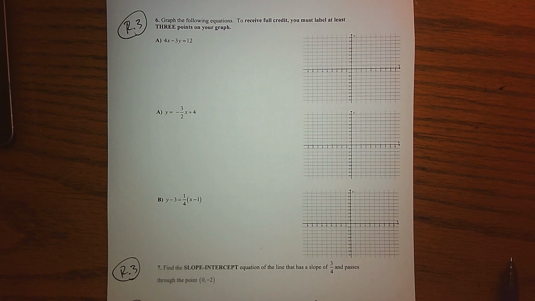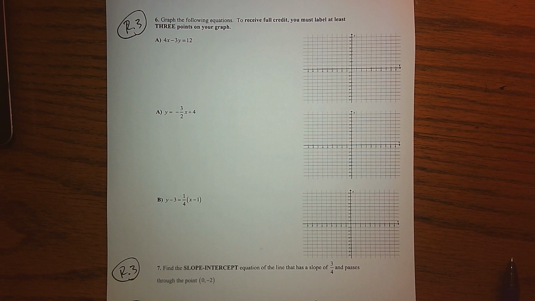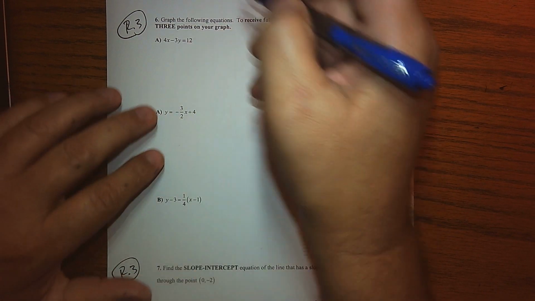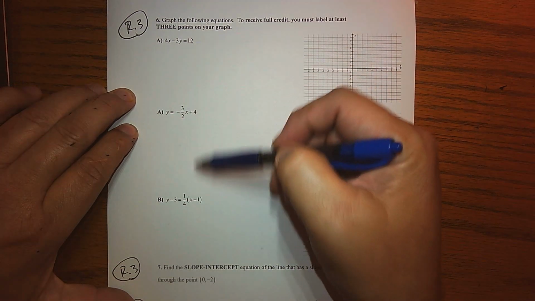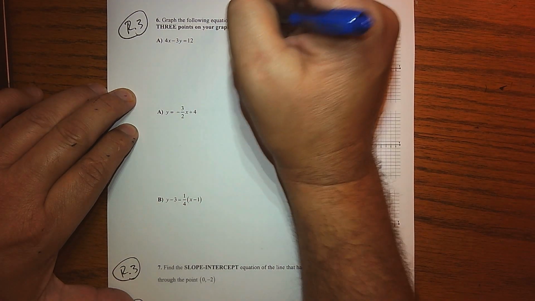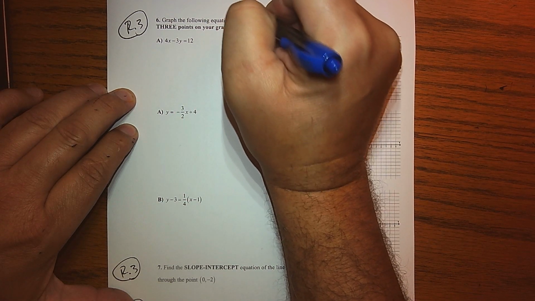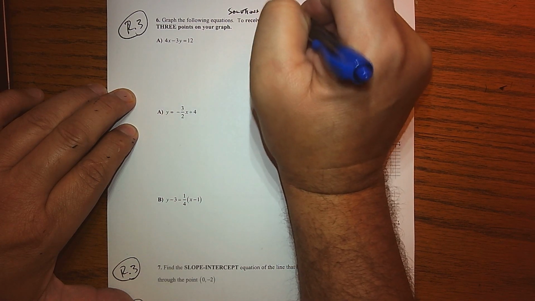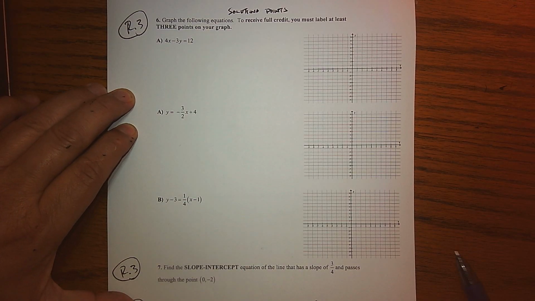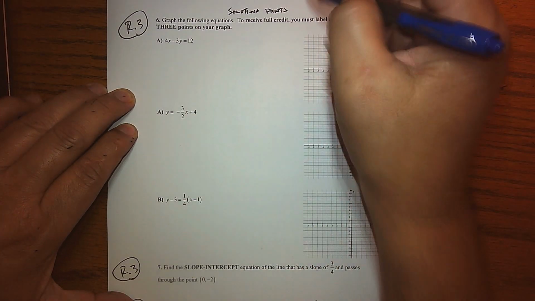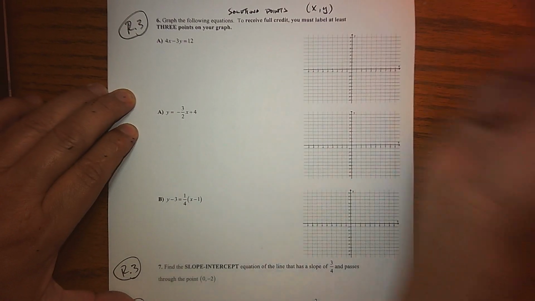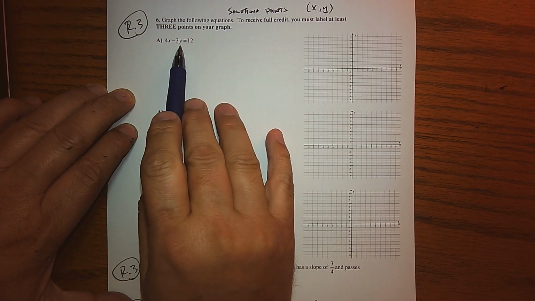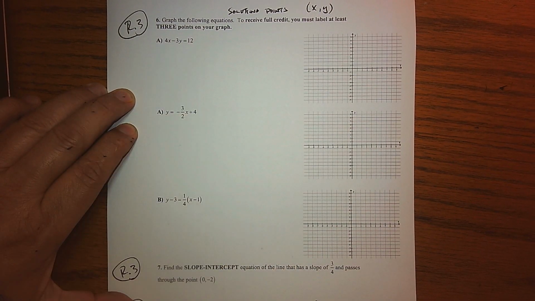So let's get to some graphing. Here, the math becomes very visual. In order to graph any equation, I've got 3 of them here, what I need to do is find what are commonly known as solution points. A solution point is a data point, an x comma y value, that when I plug it into the equation, makes the equation true.